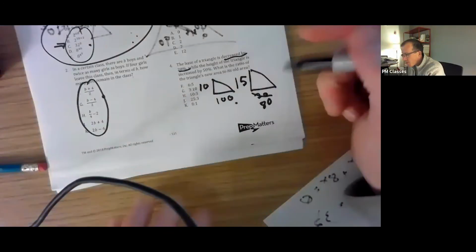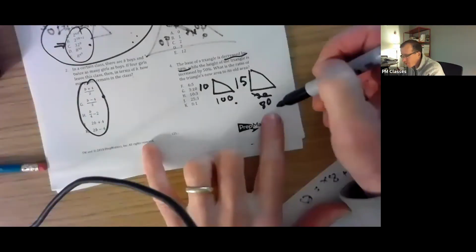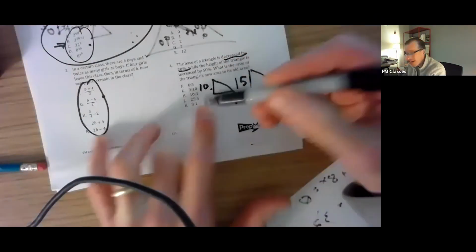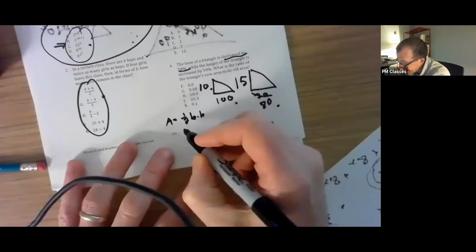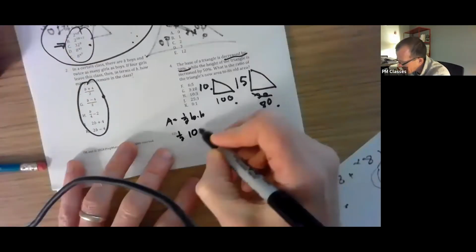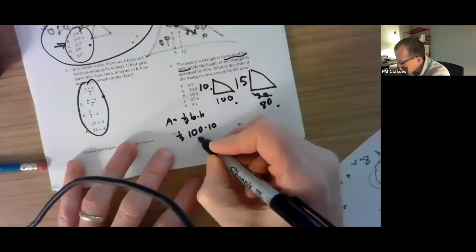Otherwise, we started with a base of 100. We've now dropped that to 80. We started with a height of 10. We've gone up by 50% to 15. Okay, almost there. How do we find the area? 1/2 base times height. So for the little guy, 1/2 of 100 times 10, 1/2 of 1,000 is 500.